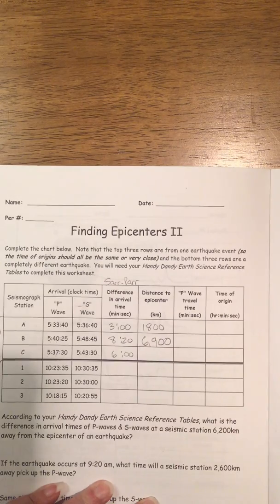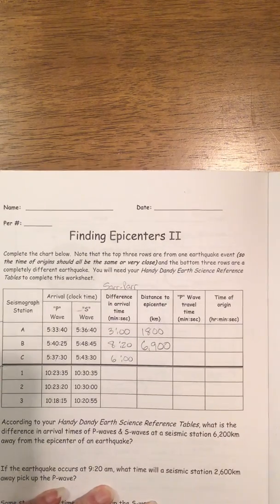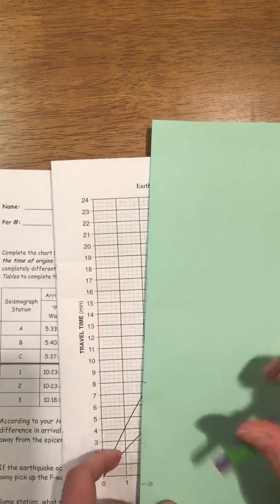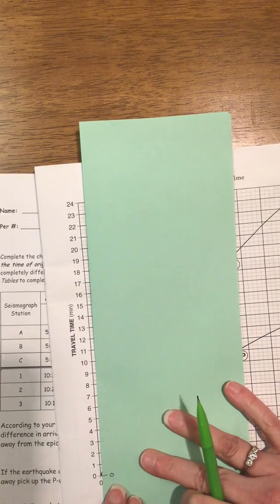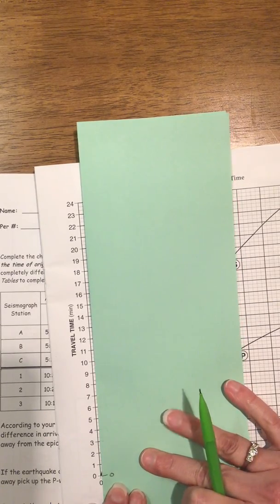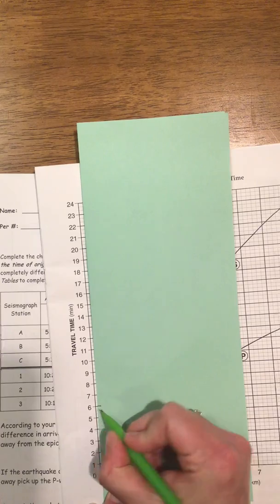And then the last one is 6 minutes. So take my sheet, mark off 6 minutes. This sounds familiar. I think it was on the last page, wasn't it? Let's see if we get the same answer.